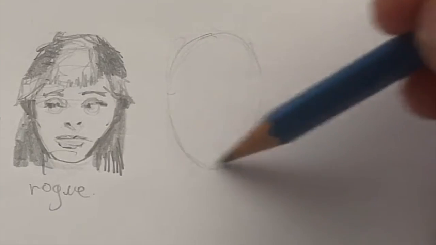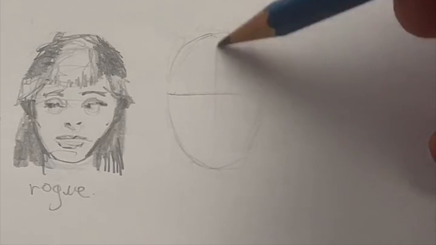And then really the purpose is to show you the template that I use and help you to develop your own template.